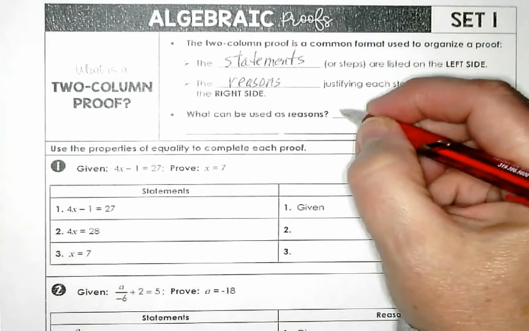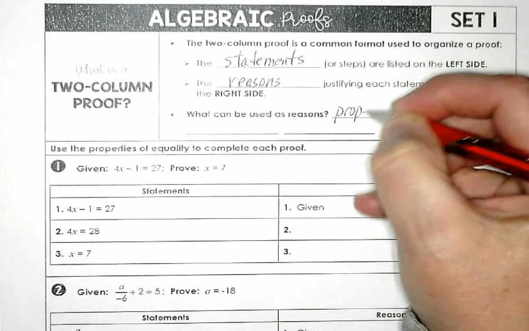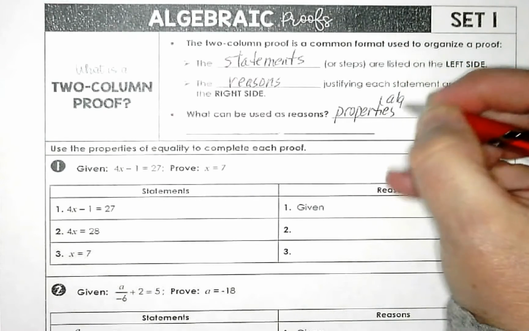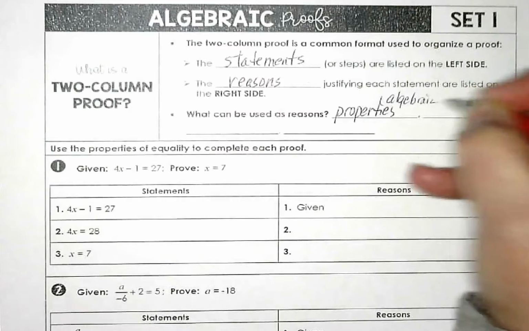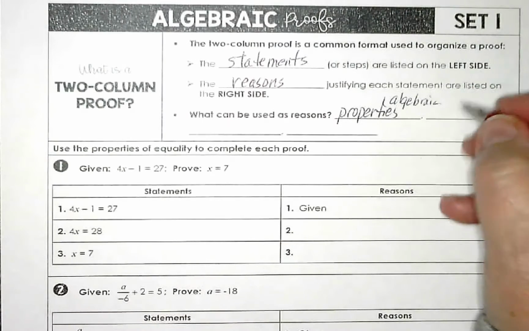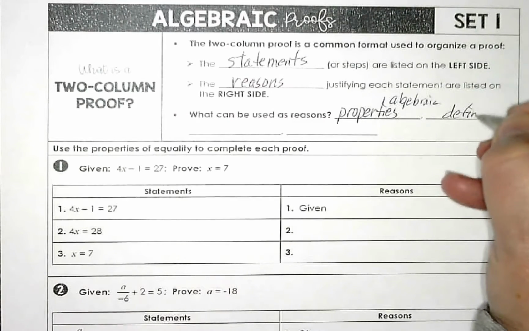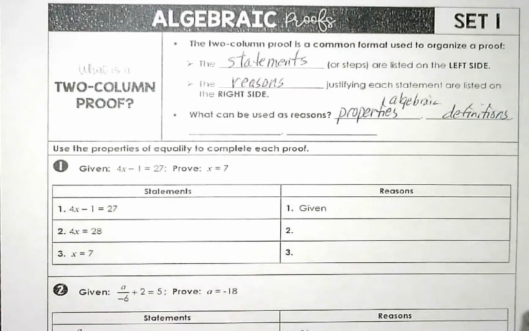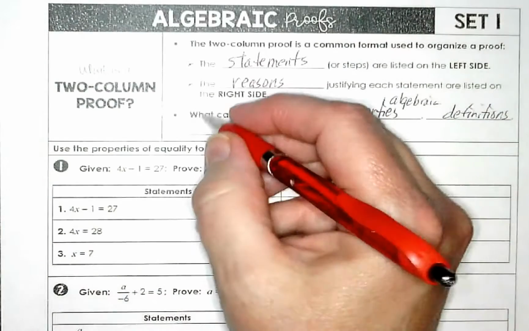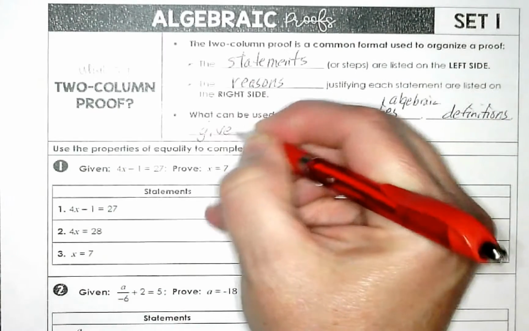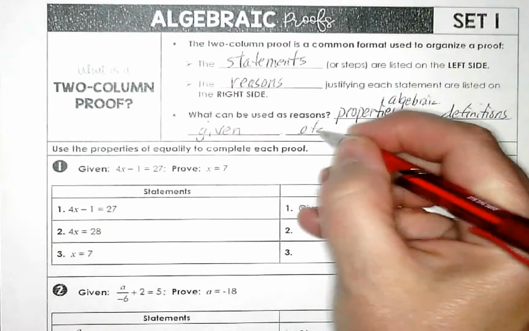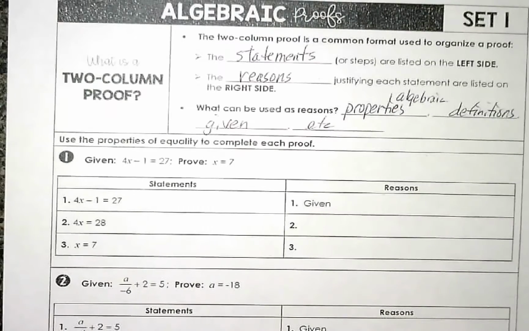Now, some of the reasons we can use are the properties that we just went over from algebra. Sometimes they call that the algebraic properties, which is mostly what you're going to use today. You can also use definitions, like definition of midpoint. You can also use the term given, and we'll talk about that here in just a second. And then there's lots of other things that will come into play, and we'll list those as we go.